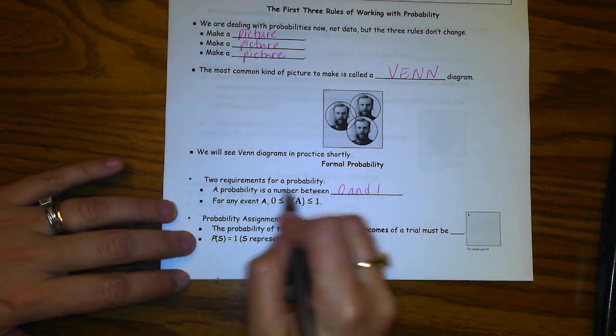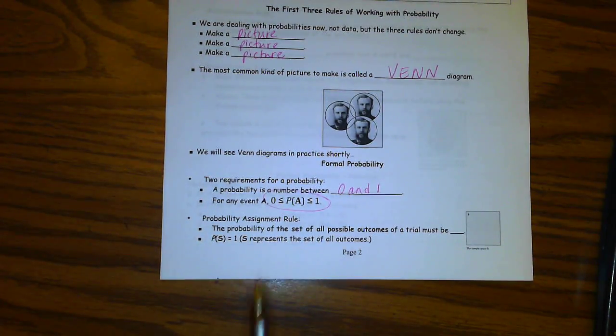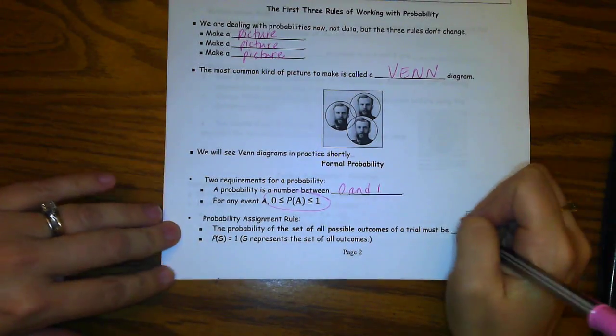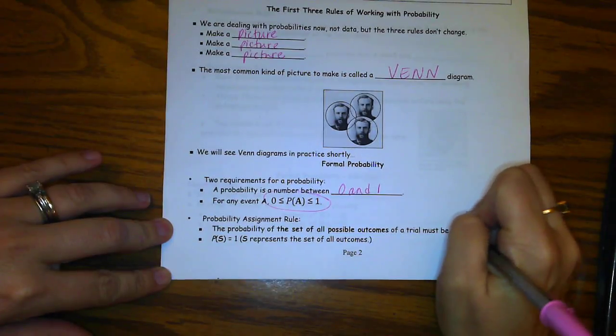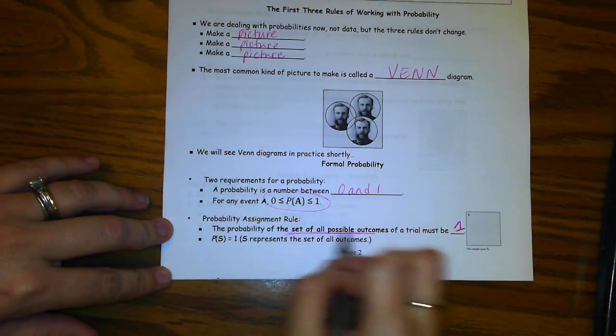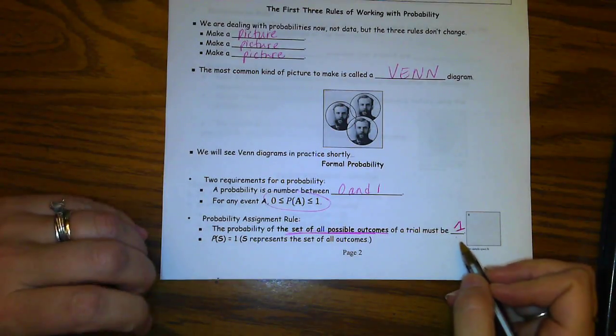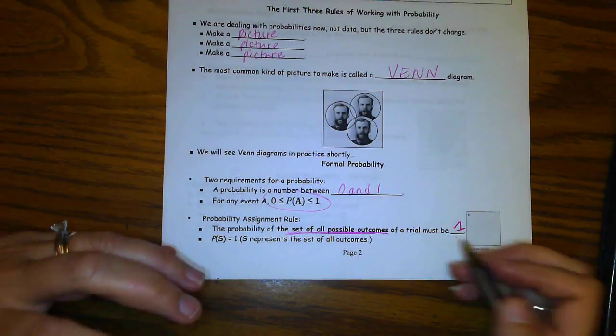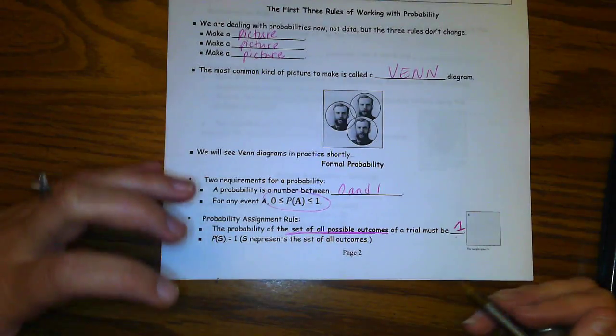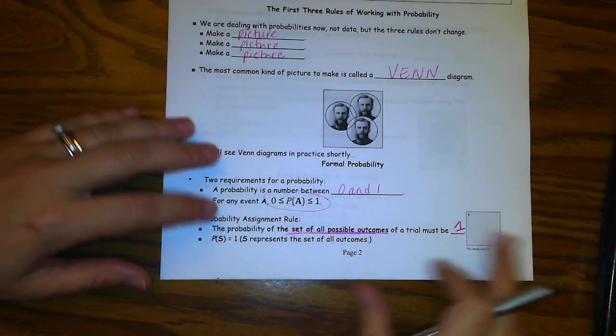So written more simply, the probability of an event has to be between 0 and 1. And the other requirement is the probability of the set of all possible outcomes of a trial must be 1. If you don't quite have a probability of 1, then you're probably missing an outcome or some potential that could have happened.